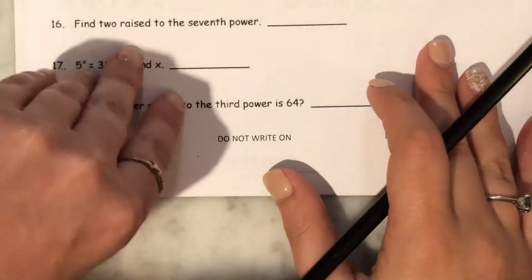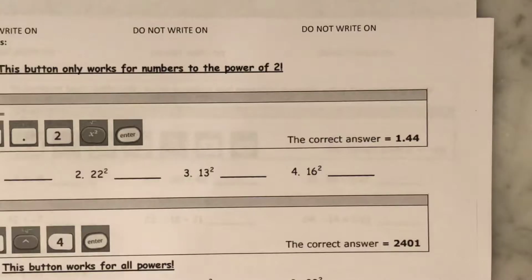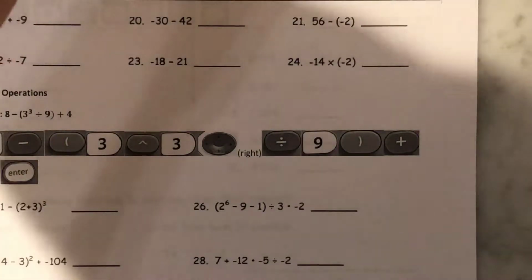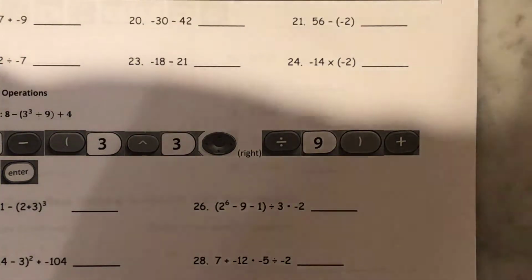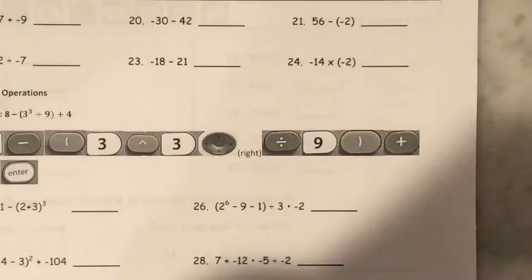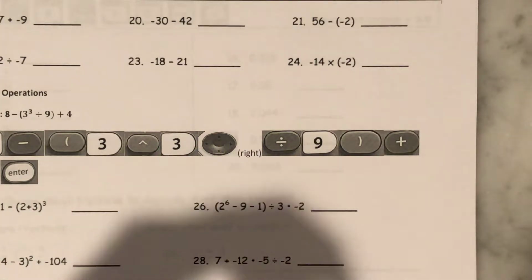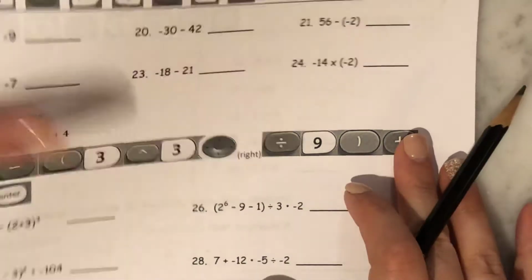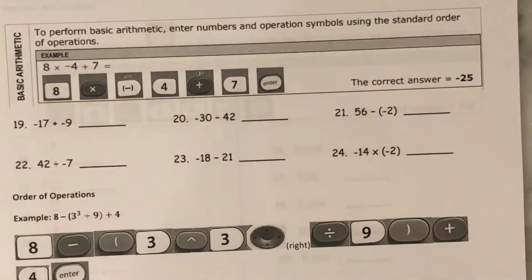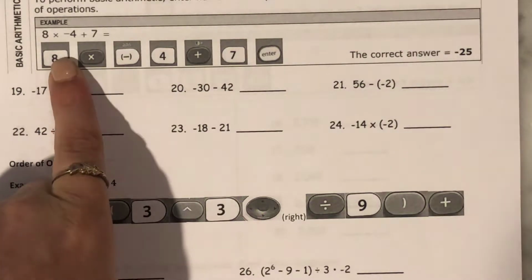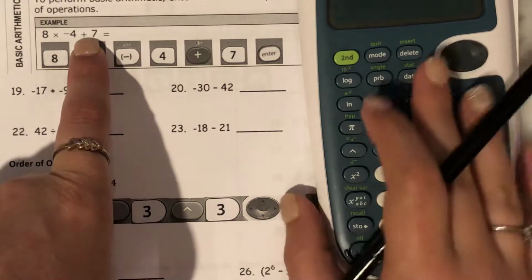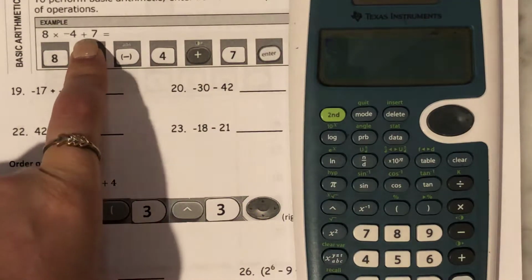Okay, so let's go on to the next page. Page 4. Okay, so we're looking at the basic arithmetic. To perform basic arithmetic, enter numbers and operation symbols using the standard order of operations. So what's great about these calculators is it will go ahead and do all of your order of operations for you. So here we have 8 times a -4 plus 7, and it will do it for you. You do not have to worry about putting it in the correct order.